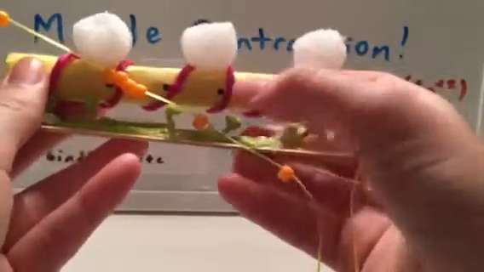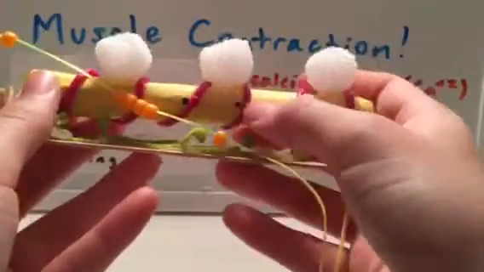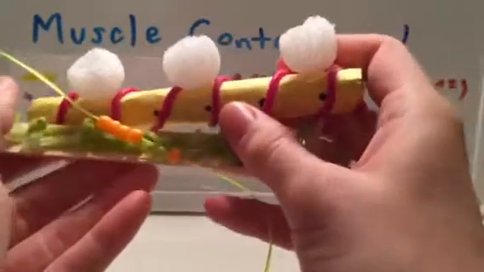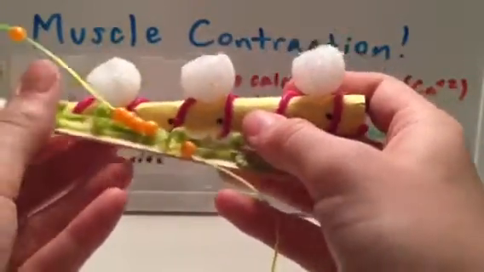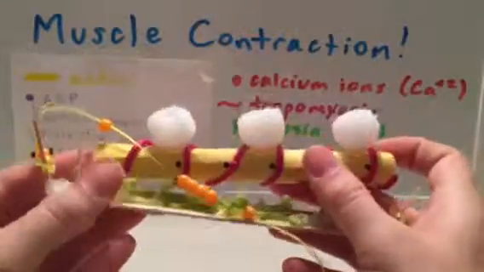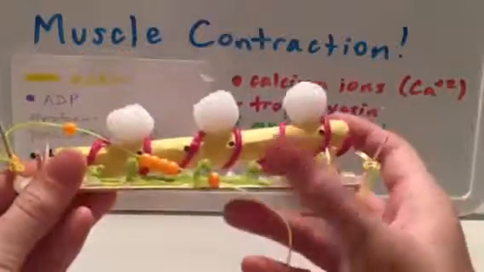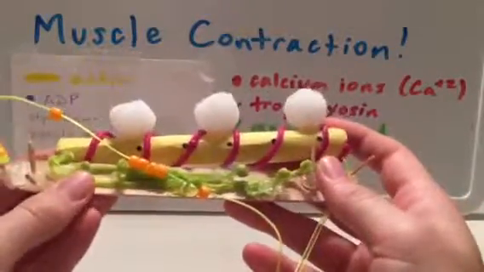So when your muscle contracts, it uses ATP for the myosin to bind to the actin, and after that it uses more ATP to go back to the relaxed state.